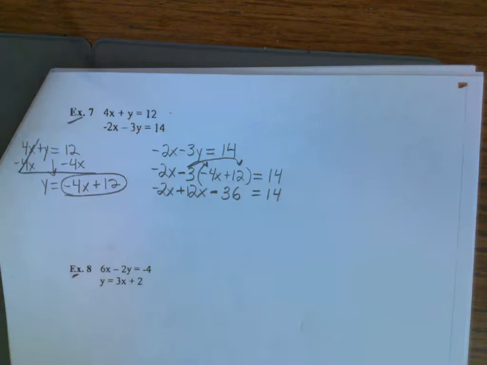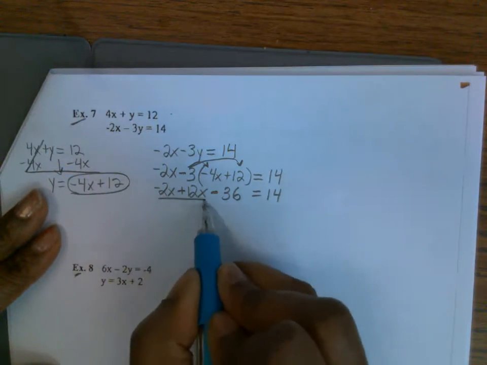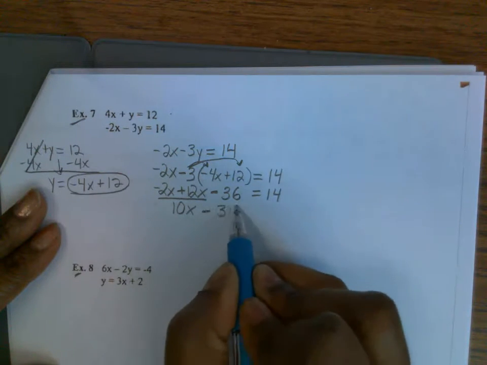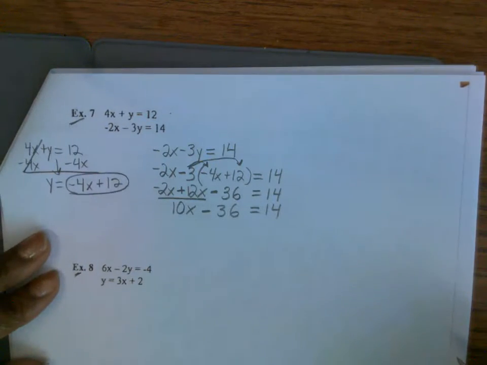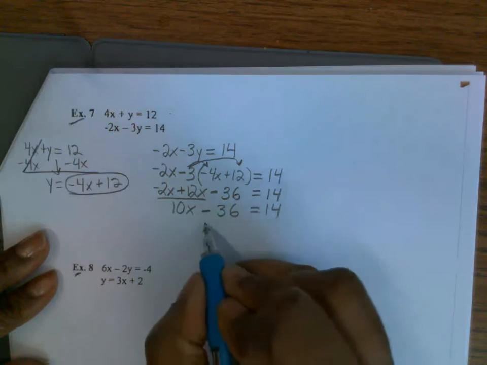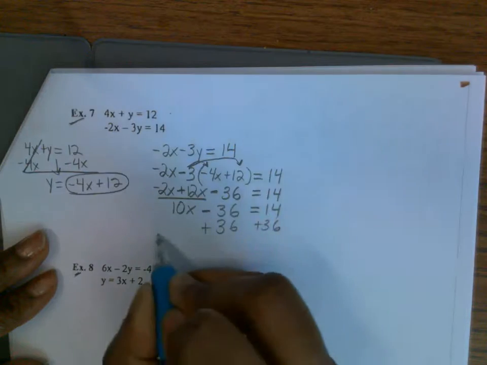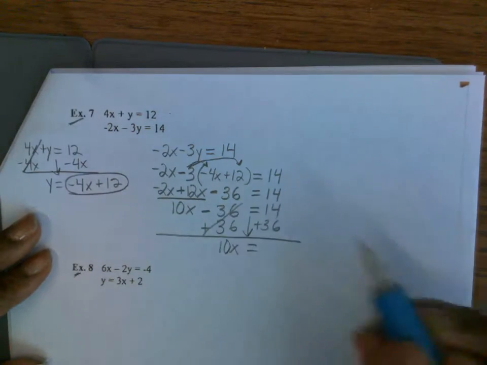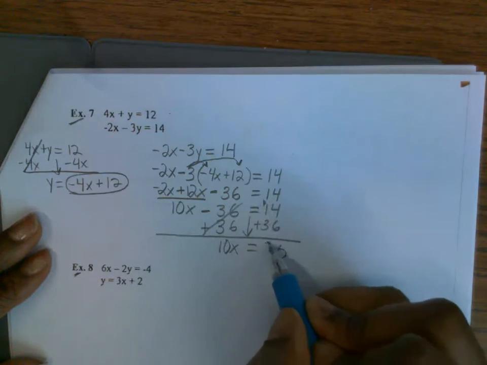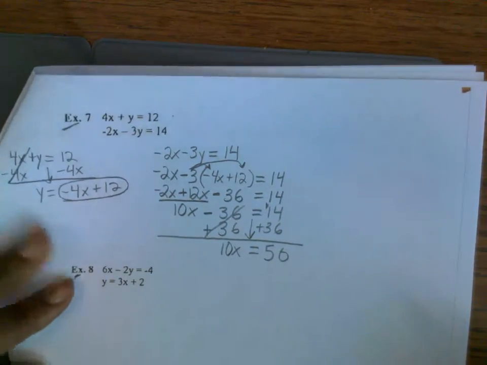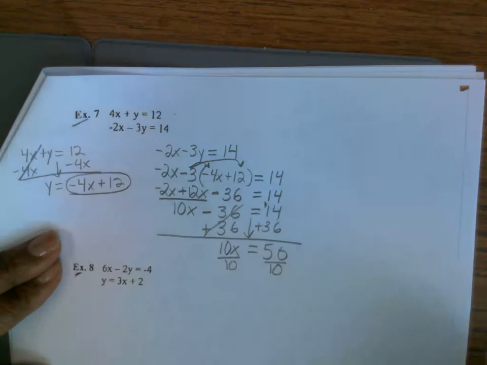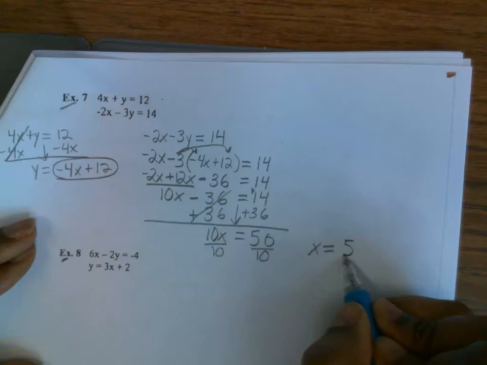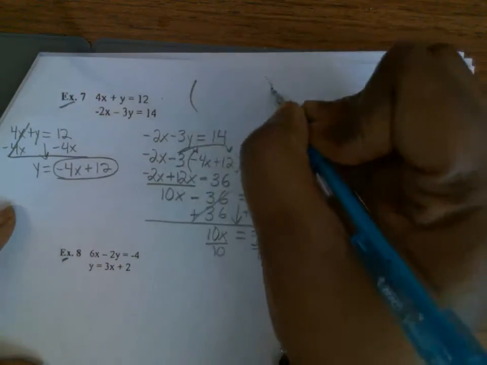Okay. So now we're going to combine these together because they're like terms. And this is going to give us 10x, positive 10x, okay? Bring down the minus 36. Okay. Now in order to get x by itself, you've got to add the 36 to both sides. Okay. On this side, we're left with the 10x. Okay. And here, this is 10, carry the 1. This is going to be 50. Okay. And then we're going to divide both sides by 10. So 10 divided by 10 gives me 1x, so x is equal to 50 divided by 10 is going to be 5. So my x coordinate is going to be 5.